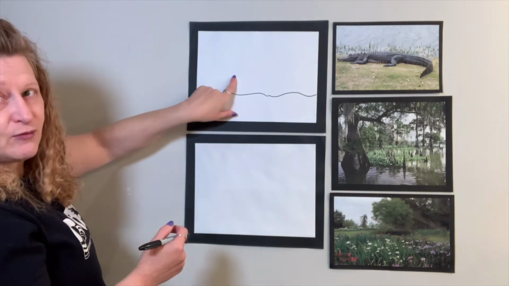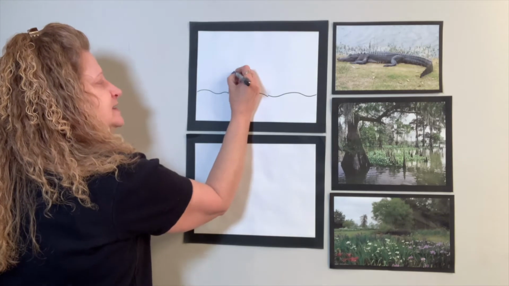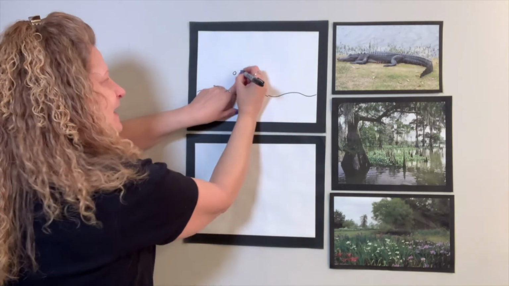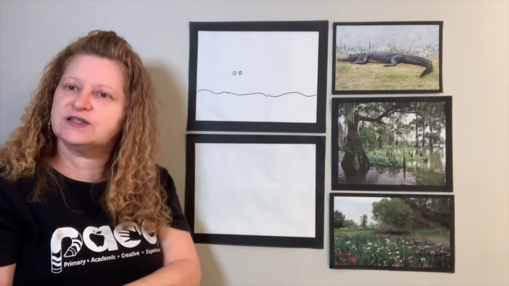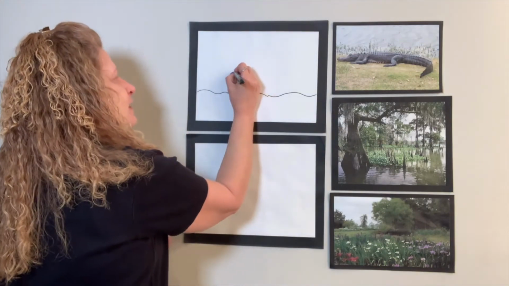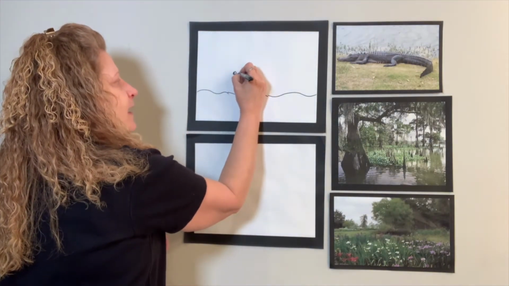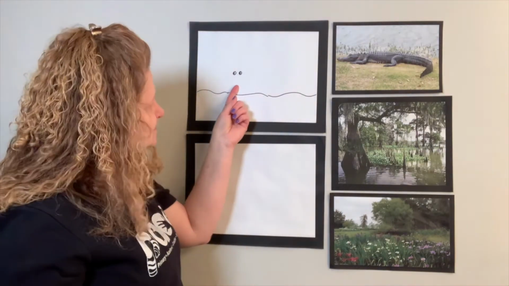And we're going to start about right here. And we're simply going to start by drawing one circle. Right off to the side of it with a little space, we're going to draw another circle. Those are going to be the alligator's eyes. And then we're only going to color in half of his eyes, just like this.